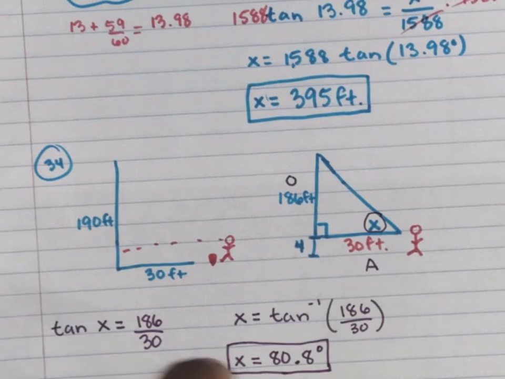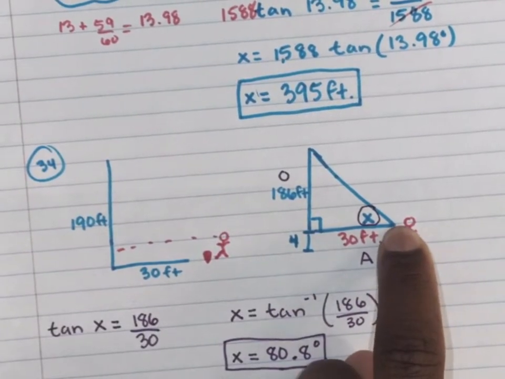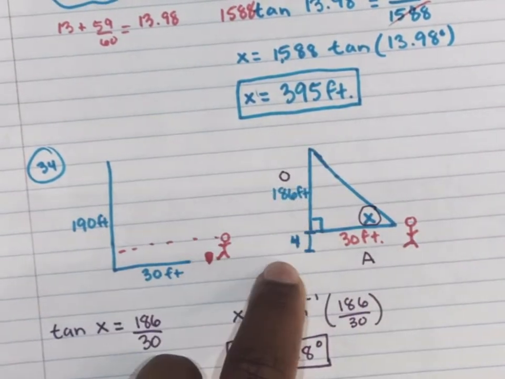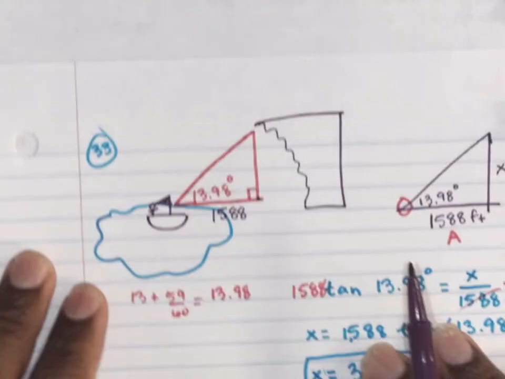Right, so the one little weird thing with this one was we had to subtract 4 to account for the person's height from eye level up. So we just subtracted 4 from 190 there. All right, go over to 35.